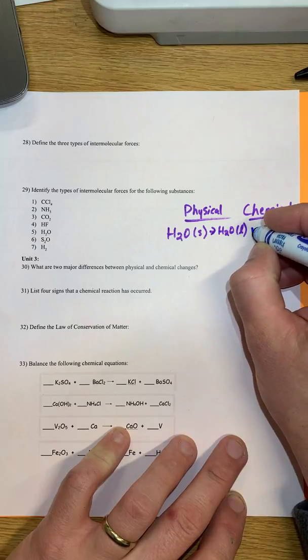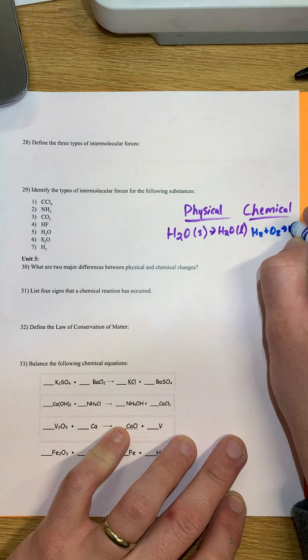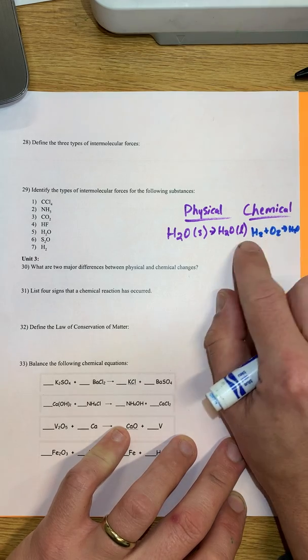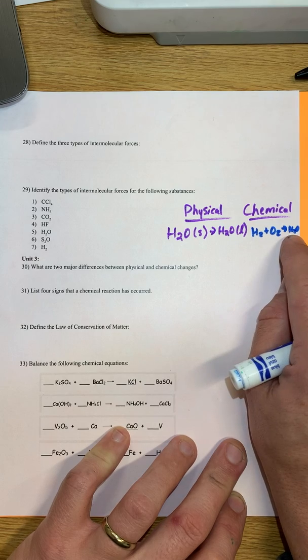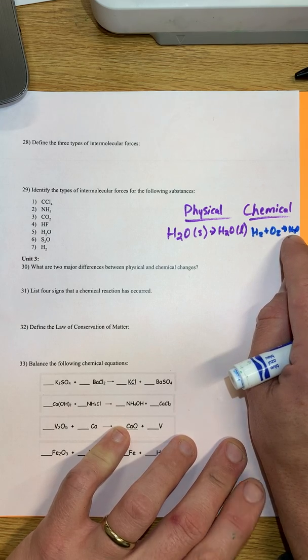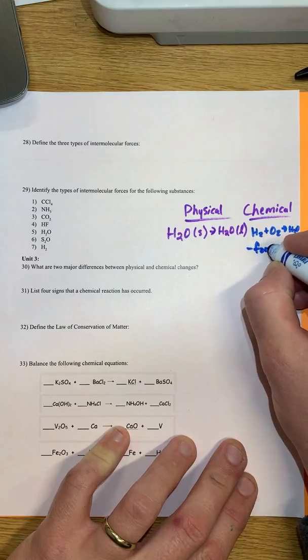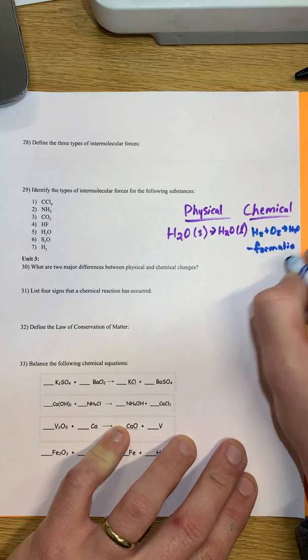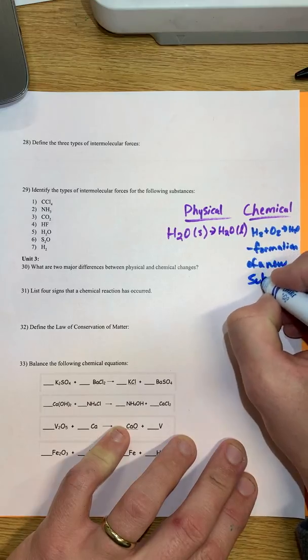Chemical would be something we're used to, H2 plus O2 goes to H2O, okay? So we can see hydrogen started out separate, oxygen started out separate, and we formed a new substance, okay? So that's the key here. In a chemical change, you have the formation of a new substance.